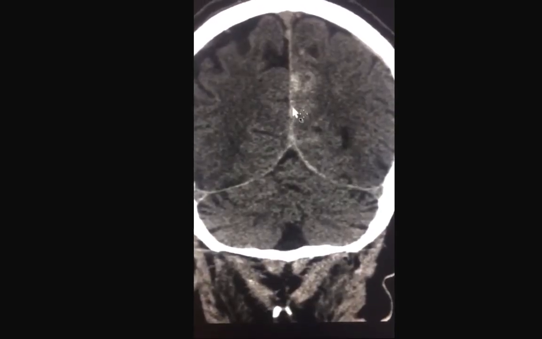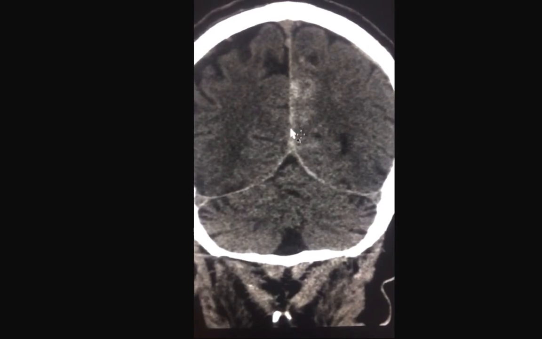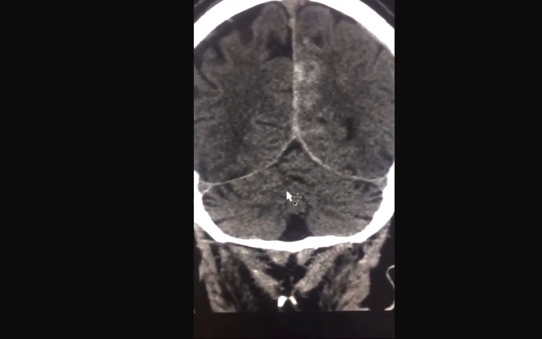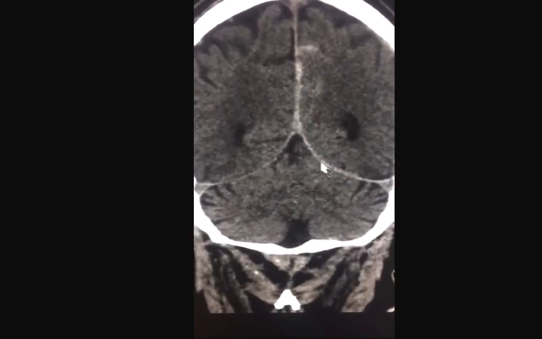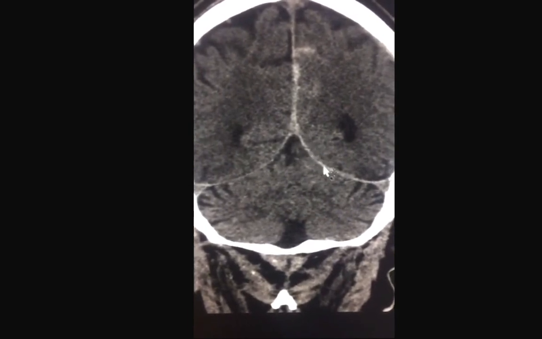Remember how we described a small subdural hematoma as asymmetric thickness of the falx? You have the same finding concerning the tentorium. The tentorium on the left side is thick compared to that on the right, and this is due to tracking of subdural hematoma.